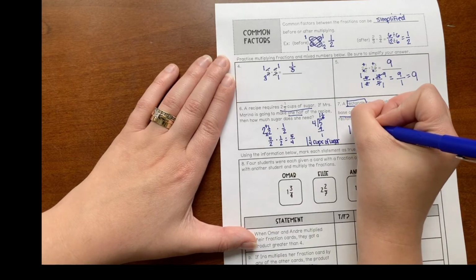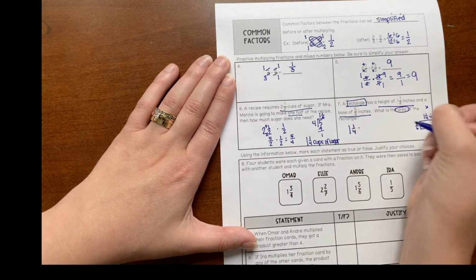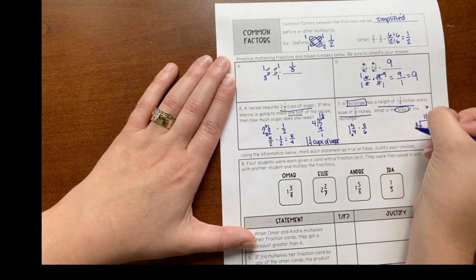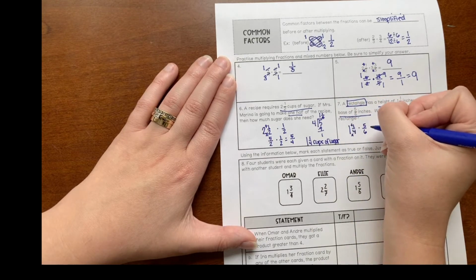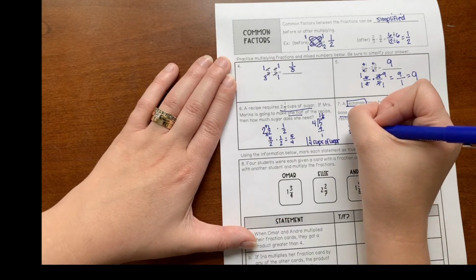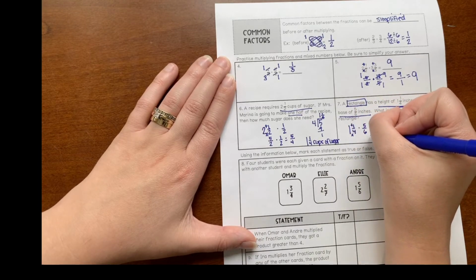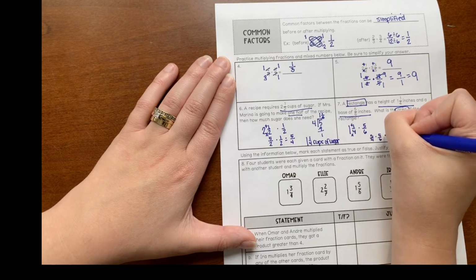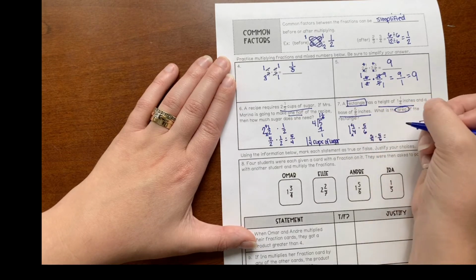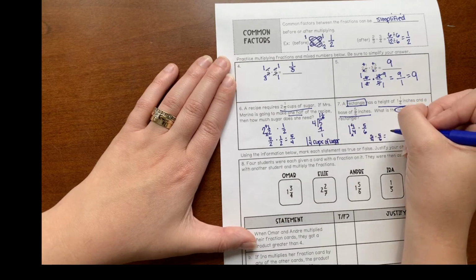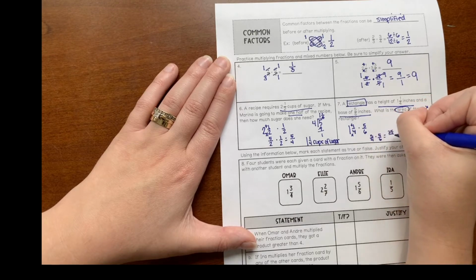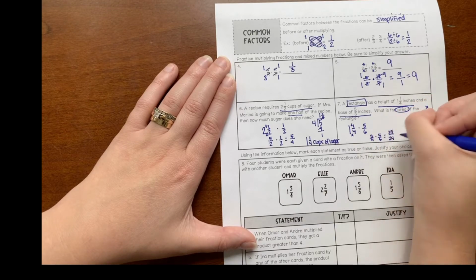So I'm going to take 1 1/4 and multiply it times 5/6. I'm going to use the same steps to turn my mixed number into an improper fraction before I multiply. So 4 times 1 is 4 plus 1 is 5. So I'm going to be multiplying 5/4 times 5/6. I can't cross simplify because they don't have anything in common, but I can multiply 5 times 5, which is 25, and then I can multiply 4 times 6 and get 24.